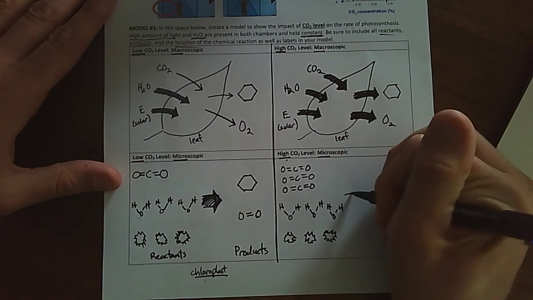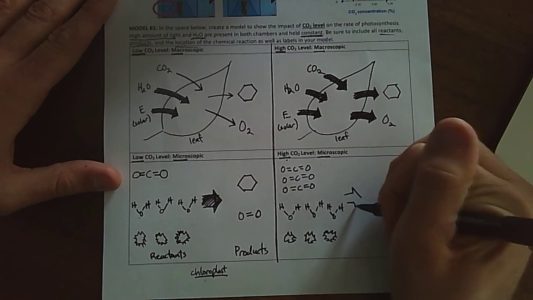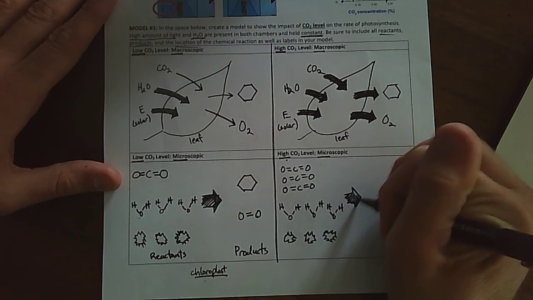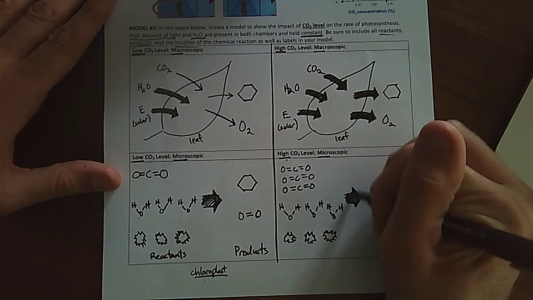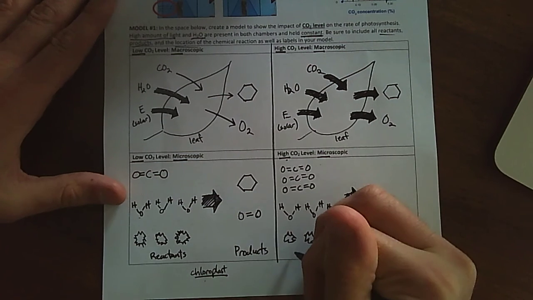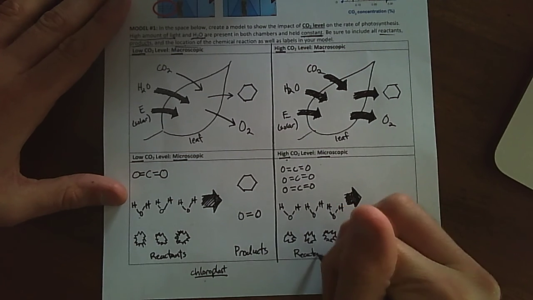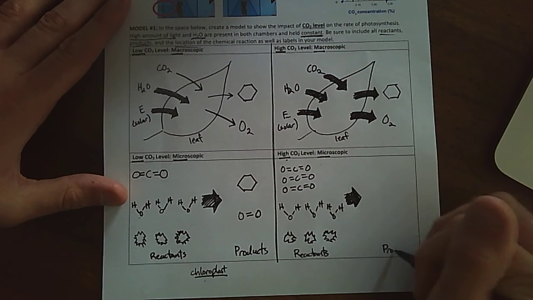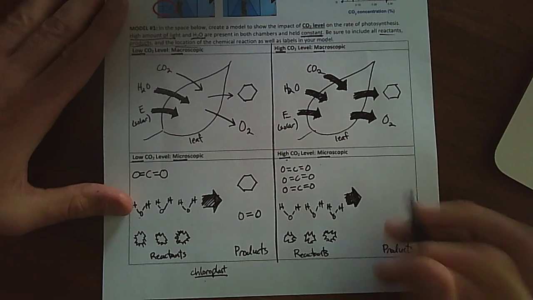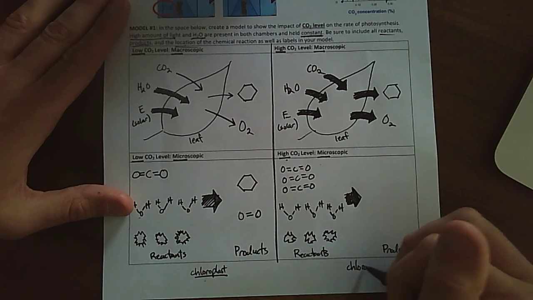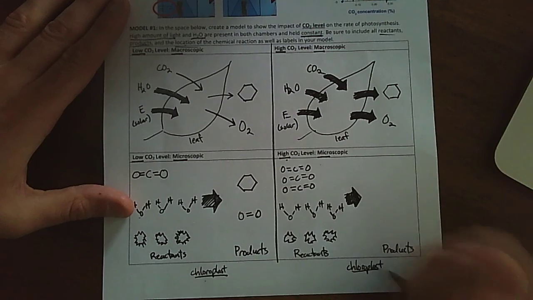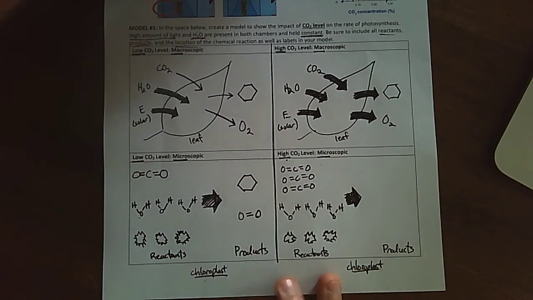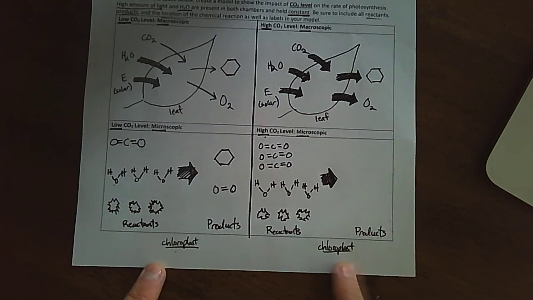It's kind of tough to model something like energy versus matter. So here again are my reactants and my products on the other side. And again, it all takes place in the chloroplast. If you just did this once right here, I don't need you to repeat it again, but first, make sure that we're clear. I'm going to rewrite it here.